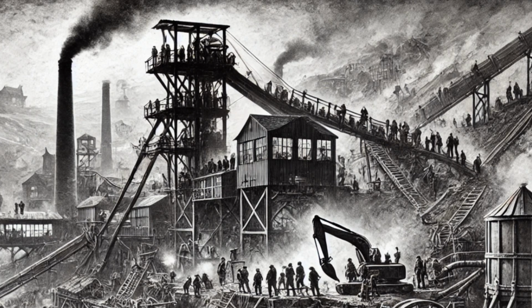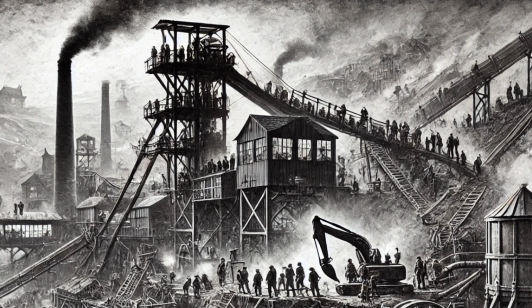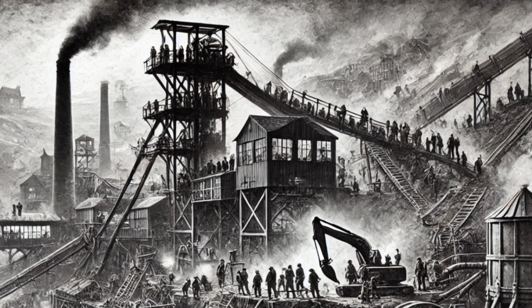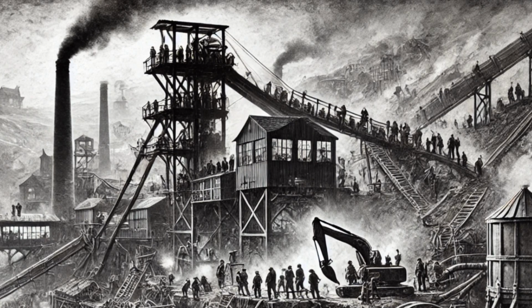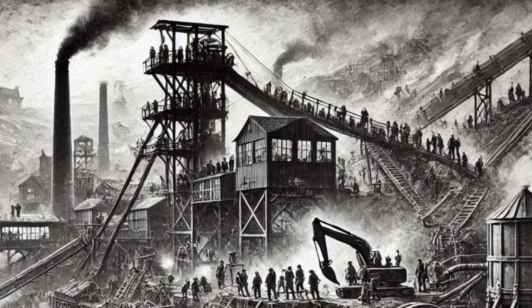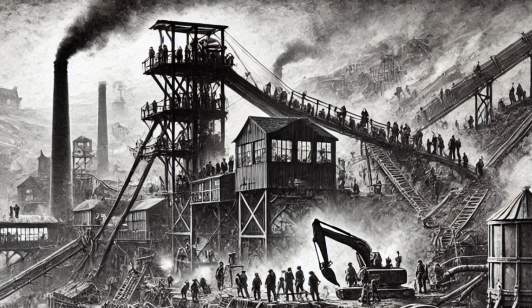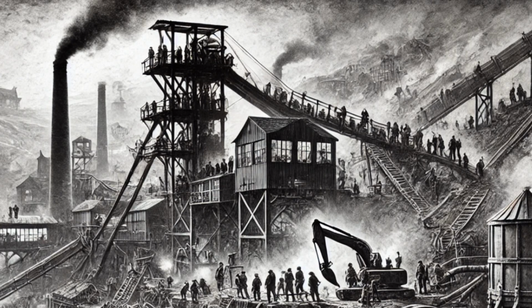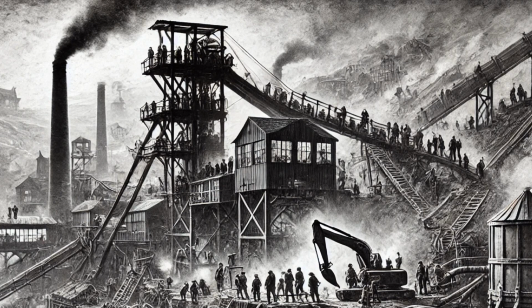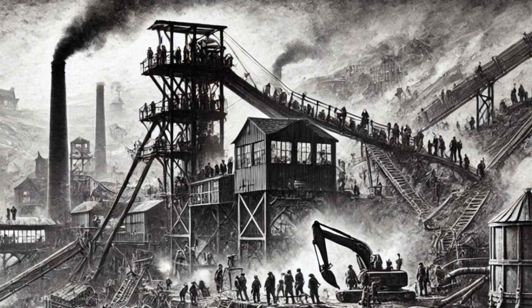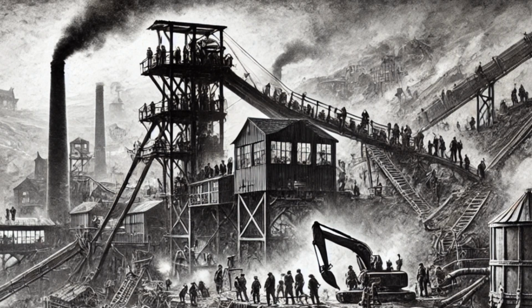Cultural movements. The experiences of industrialization, urbanization, and social change were reflected in the works of artists, writers, and thinkers. Movements such as Romanticism and Realism responded to the challenges and opportunities of the industrial age, exploring themes of nature, progress, and the human condition.